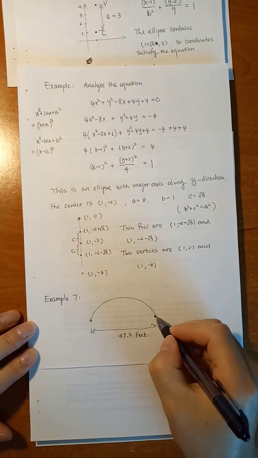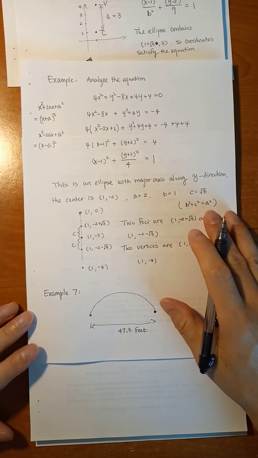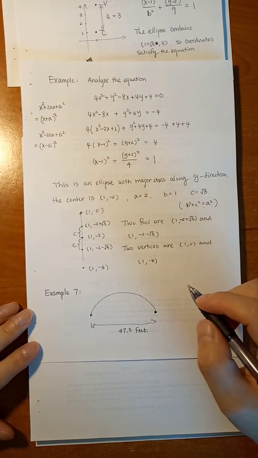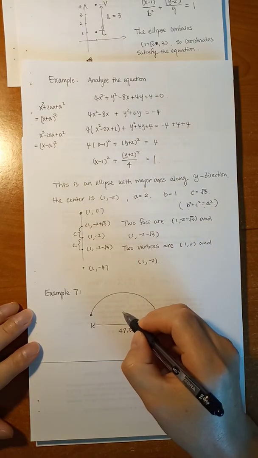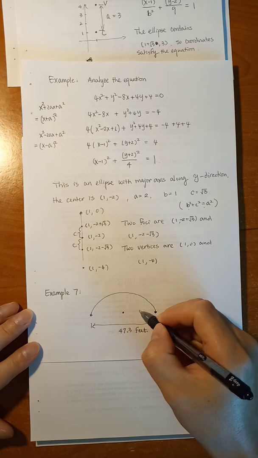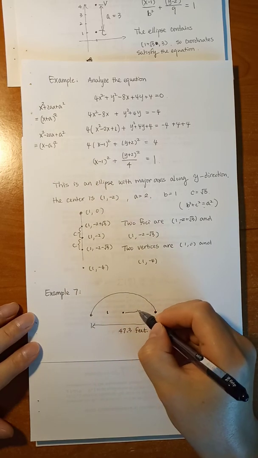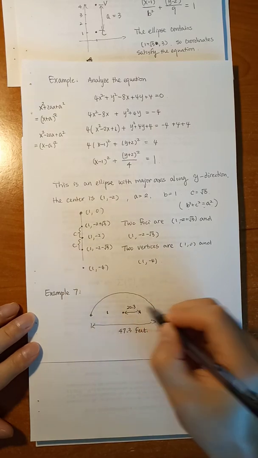Okay, so the room is this long, and the distance from the center of the room to the foci is 20.3 feet. You have the center, you have two foci. This distance is 20.3 feet.